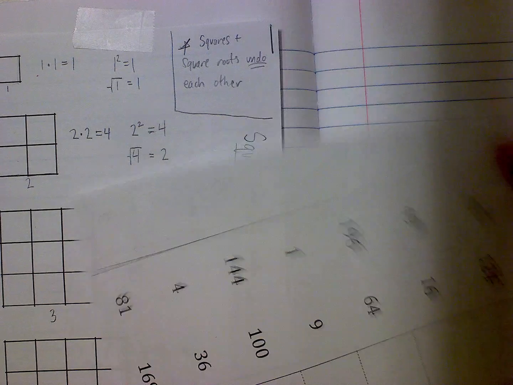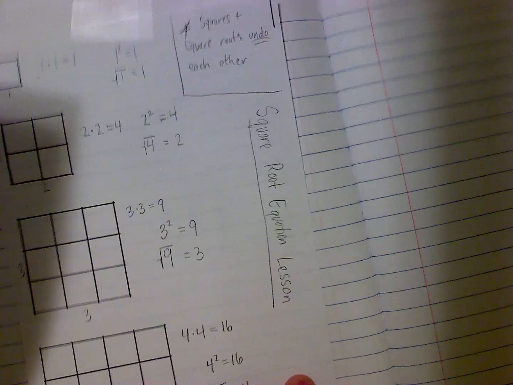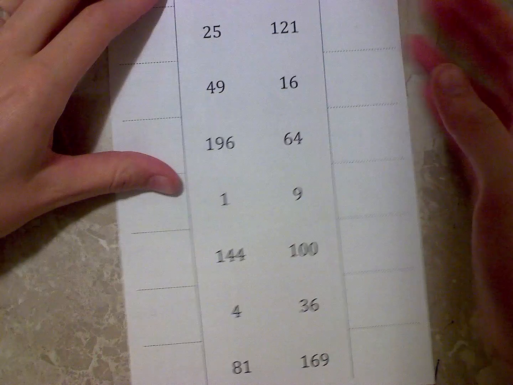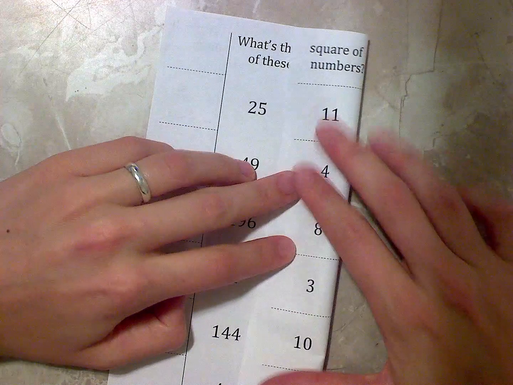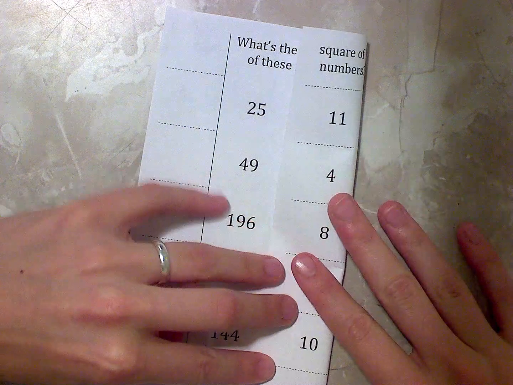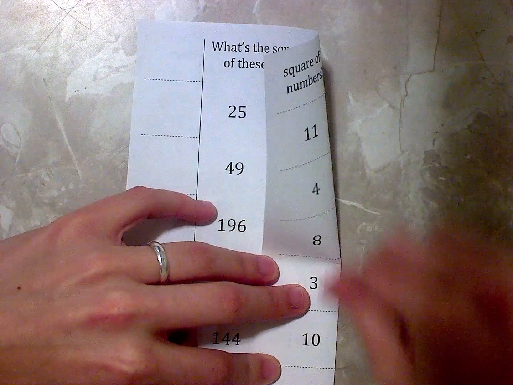Then find the other half of that paper, because one thing that's really important is that we are able to remember all of the squares and square roots. So you're going to take this paper, you're going to fold along this solid line here. So you're going to just fold it in as neatly as you can.